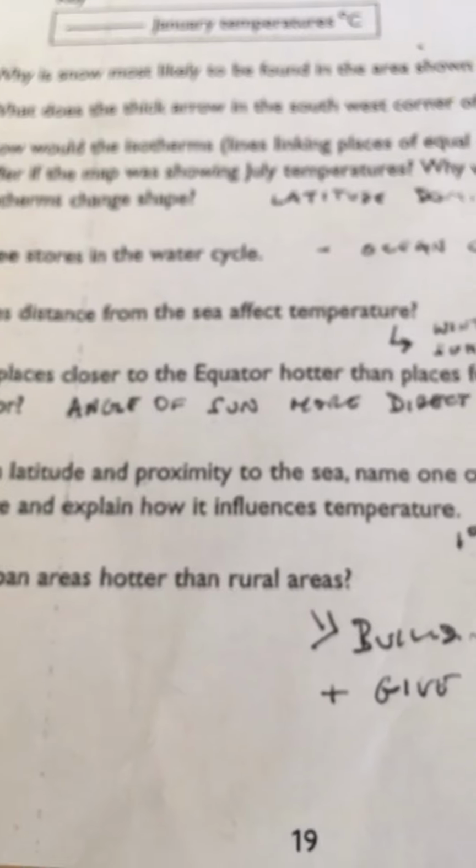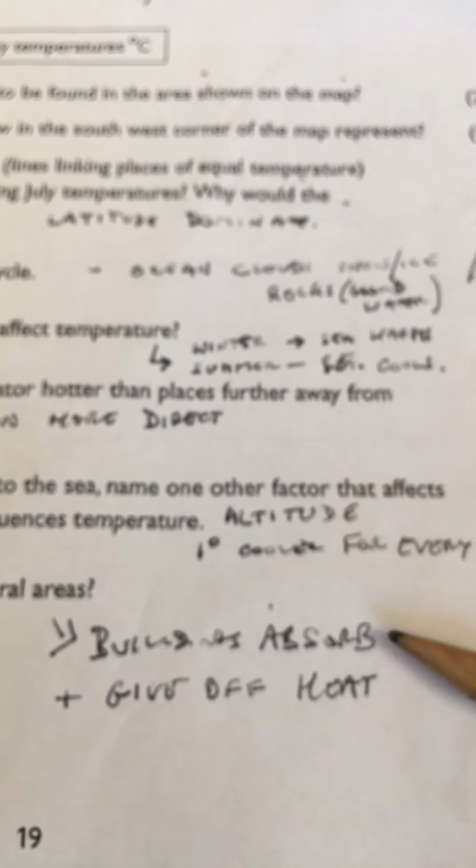Finally, why are urban areas hotter than rural? Because buildings absorb the heat and they also give off heat.